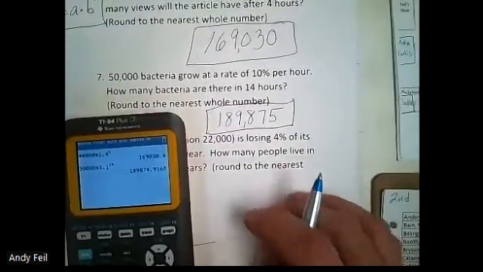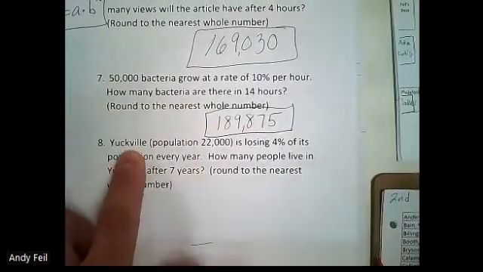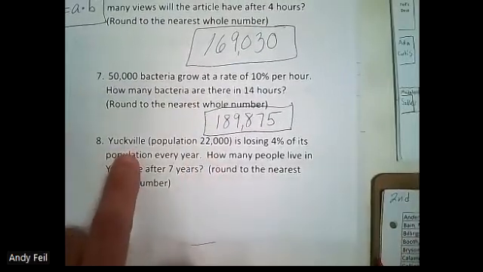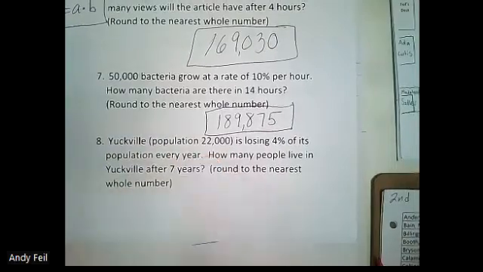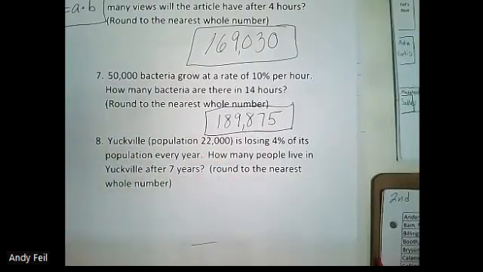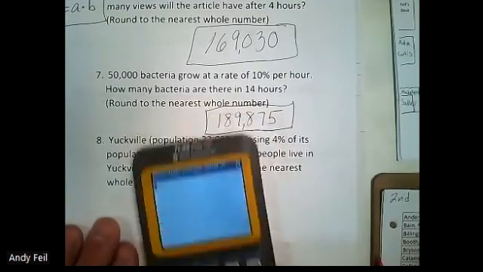Again, I think these are going to be easy for you. Yuckville. You can see why people are leaving. It's not a very nice place. Yuckville, population 22,000, is losing 4% every year. Now, could you multiply by 0.04 and then subtract that from the 22,000? But that's not how you did it, did you? You figured it out the easy way.